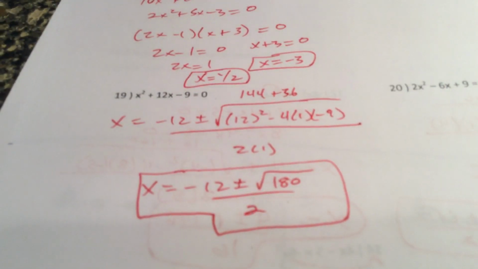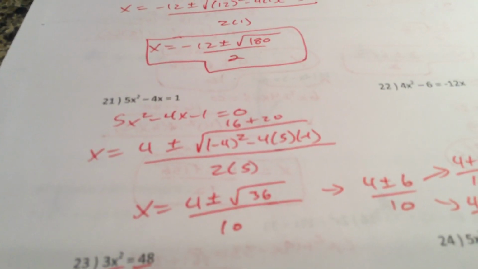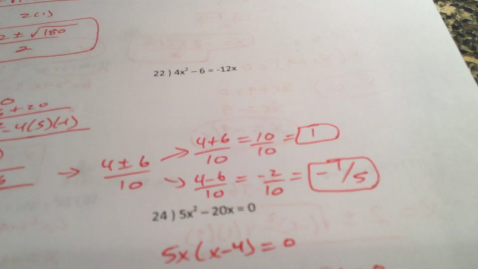This next one, definitely have to use the quadratic formula. That's the answer we get. So you can pause this whenever you need to. Try to finish this video in the next 4 minutes here. I use the quadratic formula. Again, move the 1 over, so it's -1 equals 0. But it could factor, as the answers will show us.